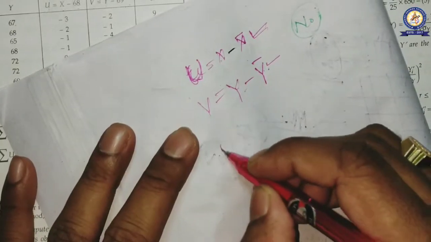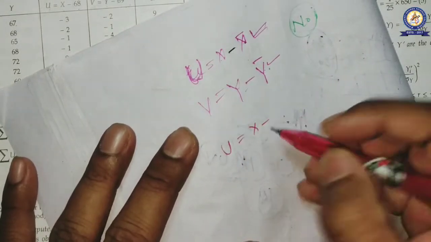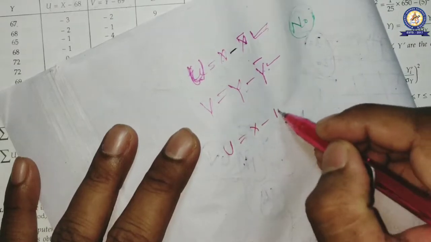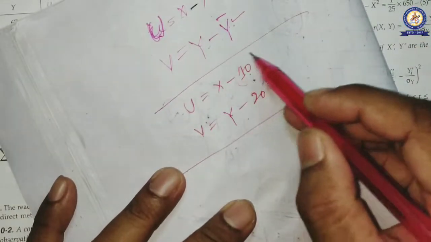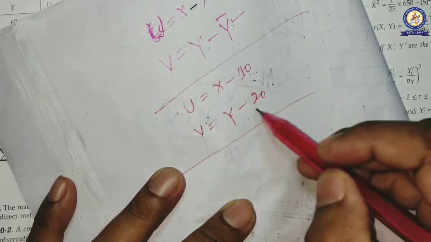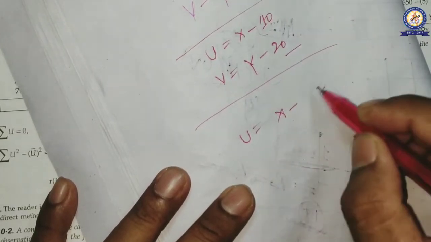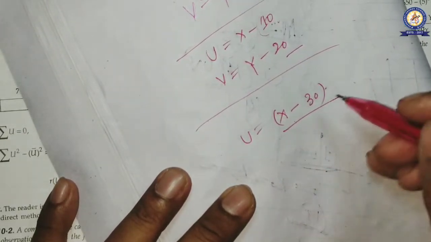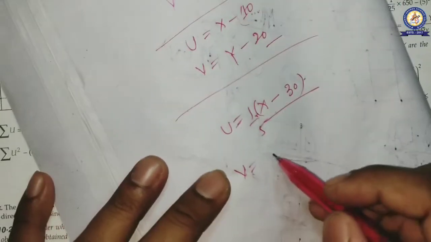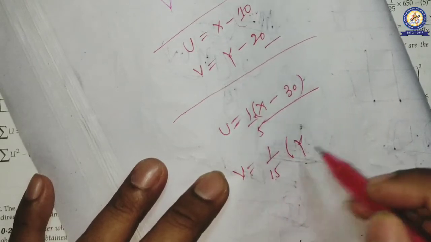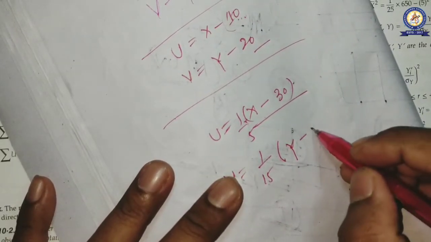Any scale you use, or any origin you shift, the correlation coefficient does not change. That means, suppose I consider u equal to x minus any number, suppose 10, and v will be y minus 20. Here I changed the origin from 0 to 10, and here 0 to 20. Also you can consider u equal to x minus 30 by scale. Suppose you change the scale, say 1 by 5, and v you can consider 1 by 15 into y minus 20.